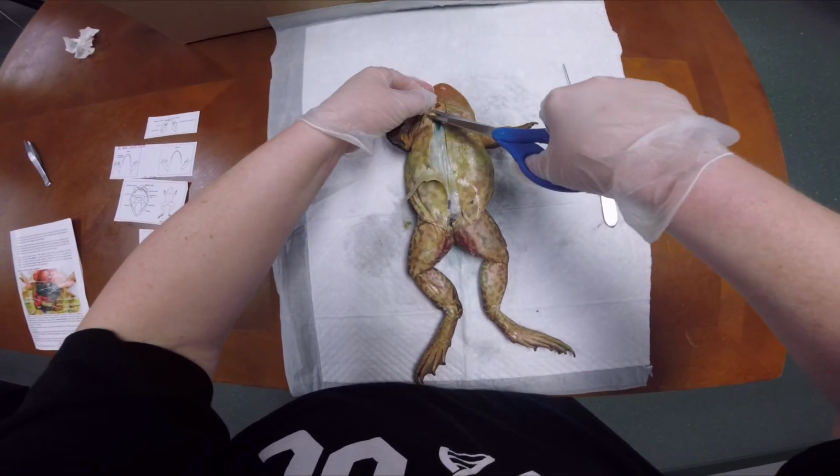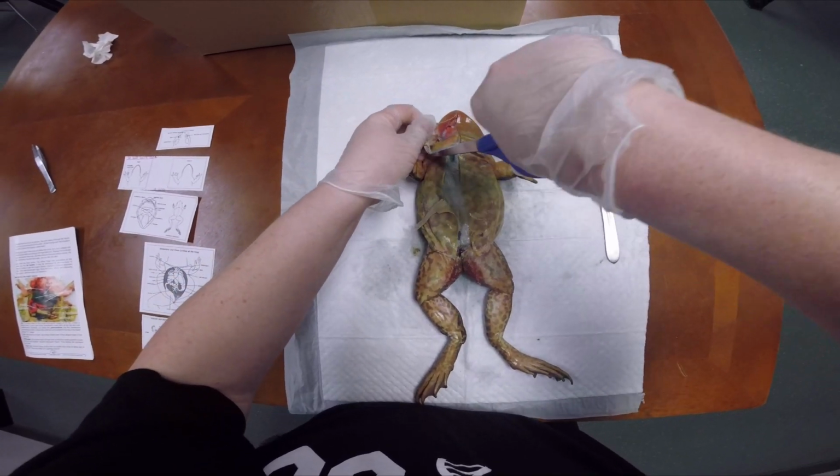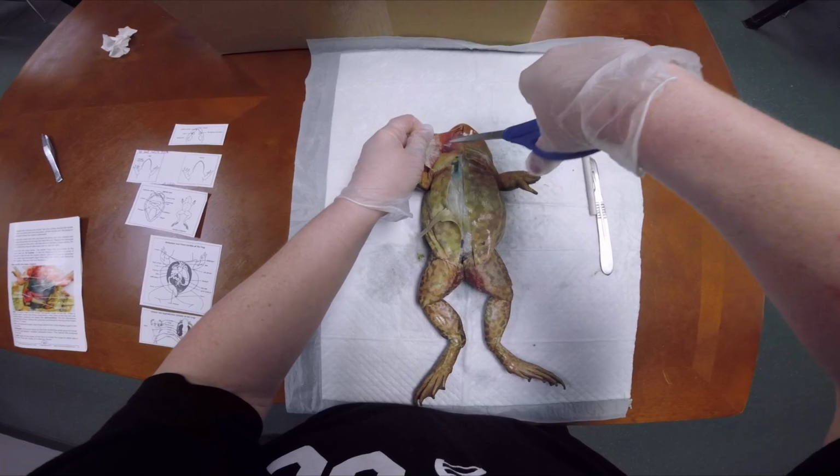This is kind of the part where you earn your keep here, because there's lots of trimming involved.